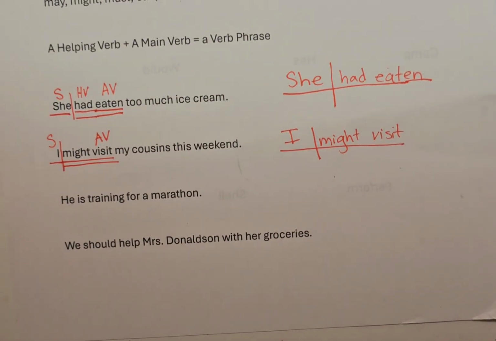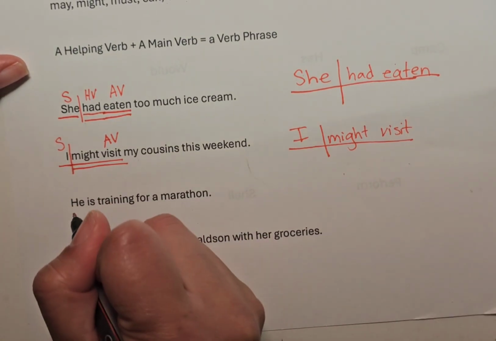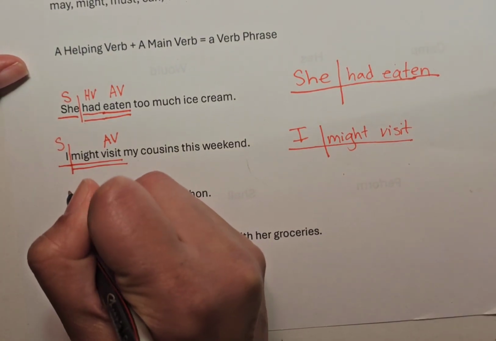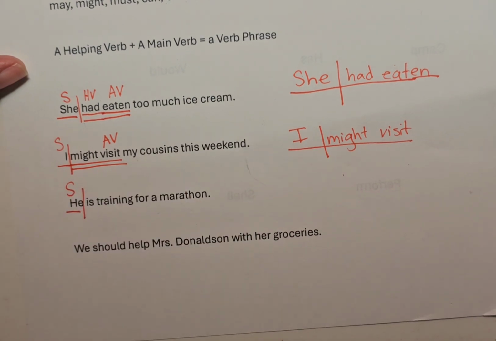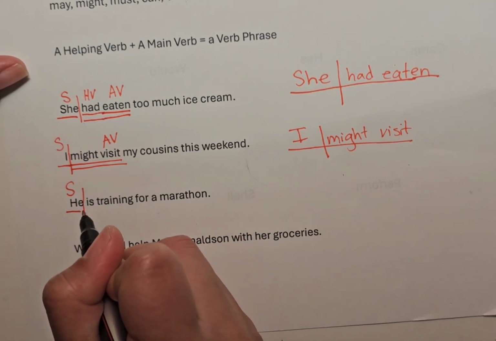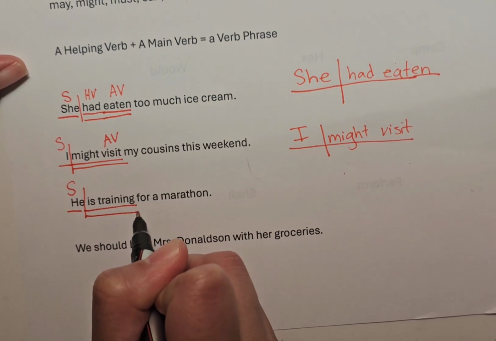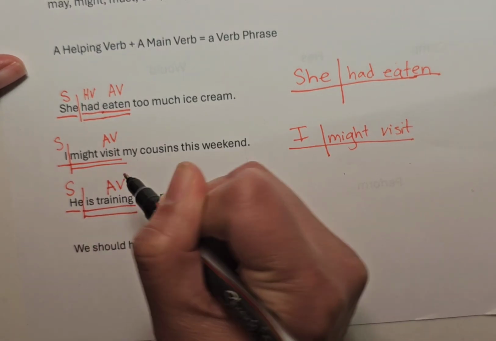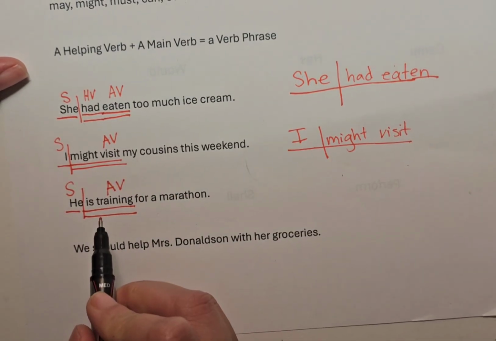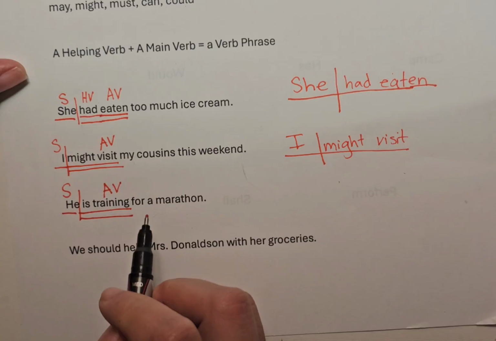Next example, he is training for a marathon. Who is training for a marathon? He. He is training. Let's put the subject there. He is training for a marathon. What is he doing? He is training, okay? Put an AV there. Is training, it's telling you that he is currently training. He is in the process of training.